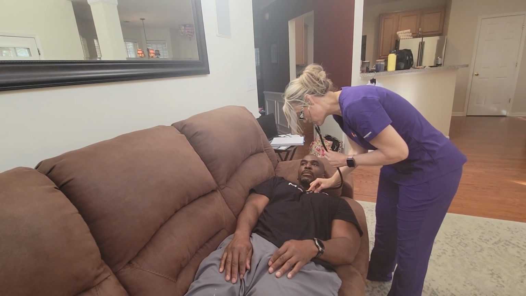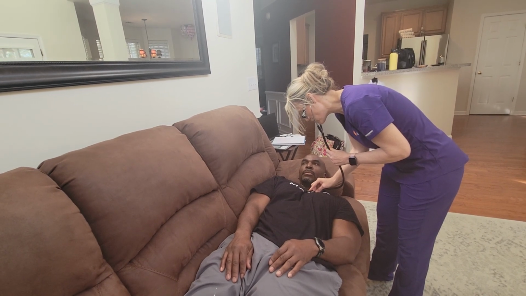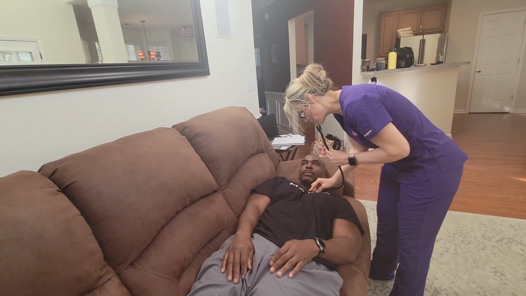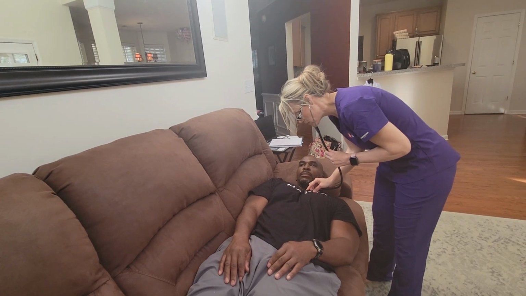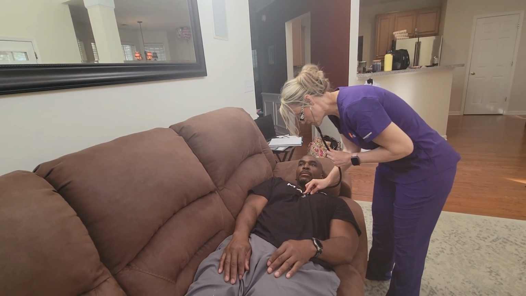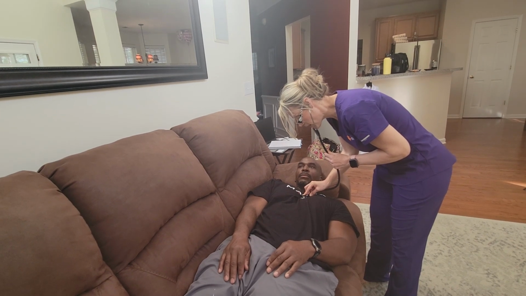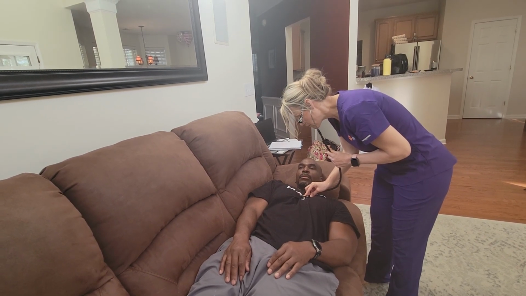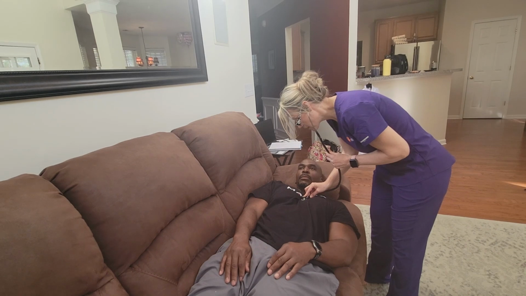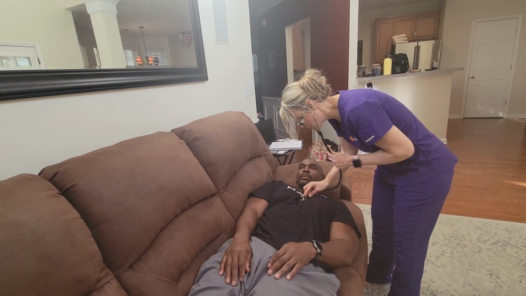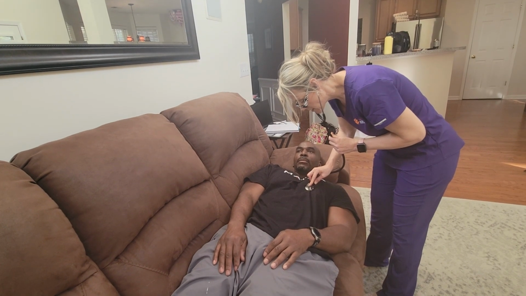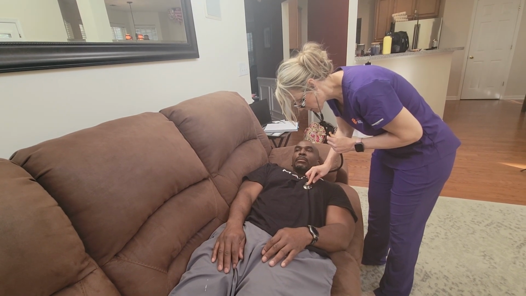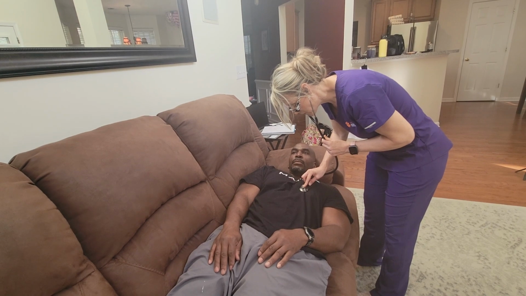And if we move to Erb's point, which is third intercostal space, this is the best place to listen for a murmur. And we move to fourth intercostal space. This is the tricuspid valve, which is S1. And if we move down and over to midclavicular, this is the mitral valve, and also S2.